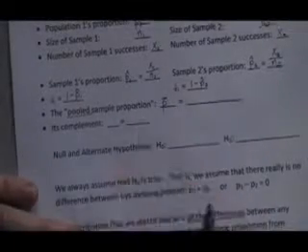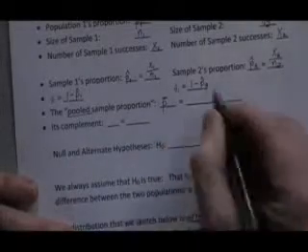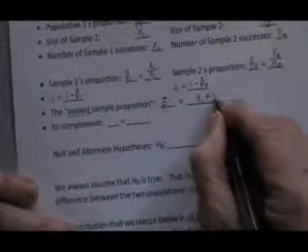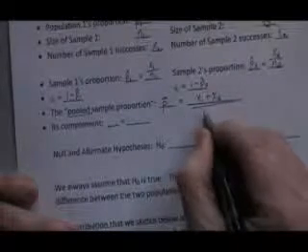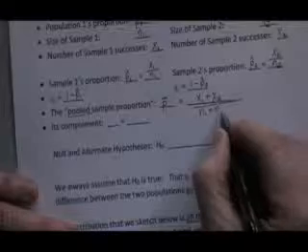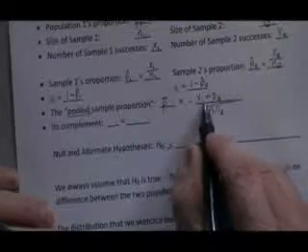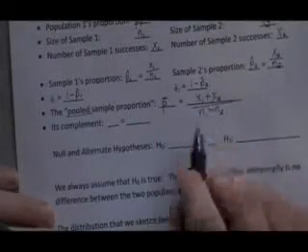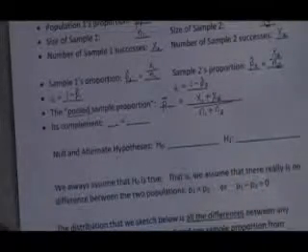Pooled means we put everything together. When we pool things, we put them together. So that means we're going to take the successes that we get from our first sample and add it to the number of successes we get from our second sample and divide that by the total number in the two samples altogether. Imagine taking the two samples and putting everything together, so we would have this many successes, x sub 1 plus x sub 2, divided by the total number, which is n sub 1 plus n sub 2.